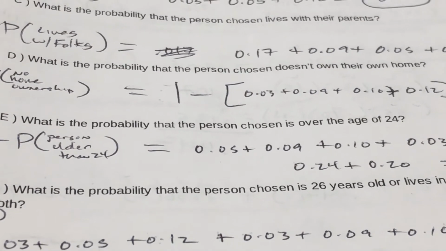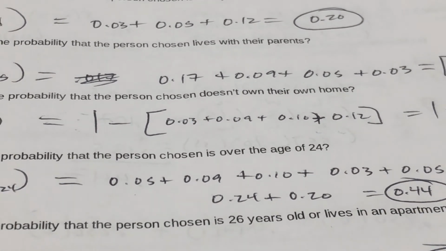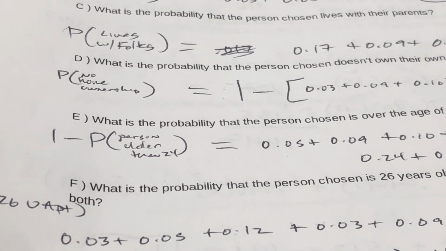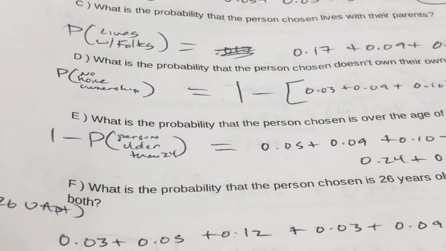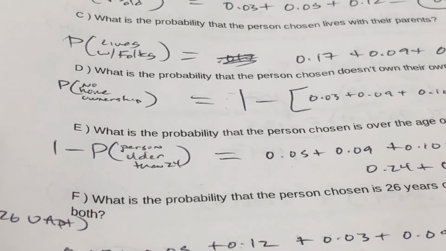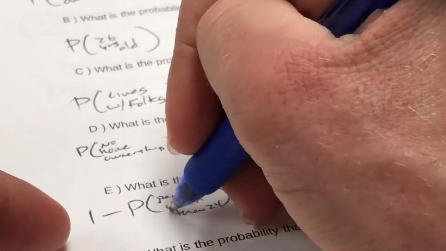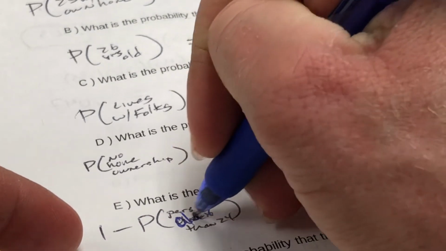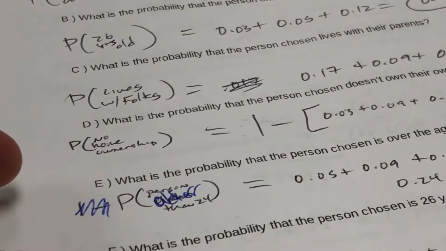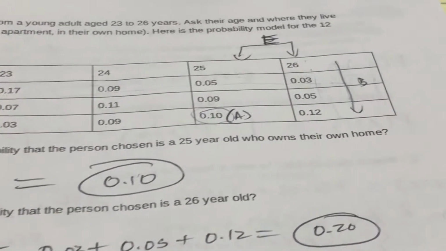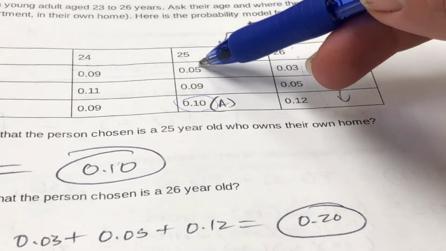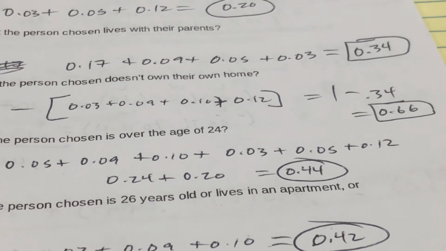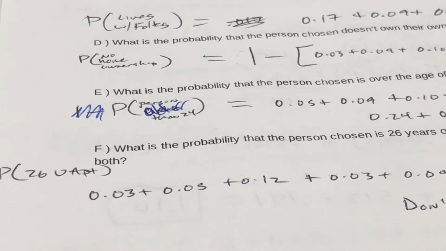Then on E, what is the probability that the person chosen is over the age of 24? Why did I put that? That person, what did I do there? Person over, no, that should say older than. So older than 24. I don't know why I put 1 minus. It's people older than 24, as you can see here in E. You're going to add up that column and that column. Add it up. If they're older than 24, they're 25 or 26. There you go.